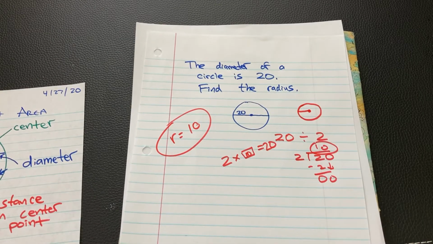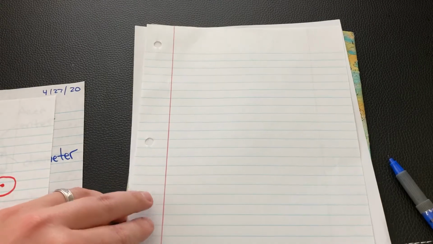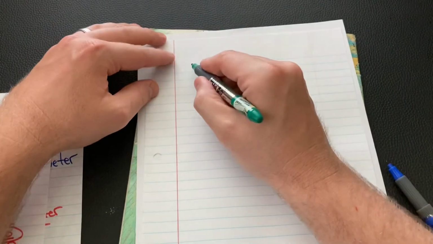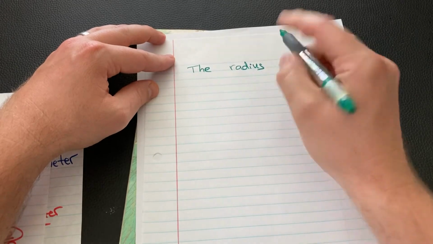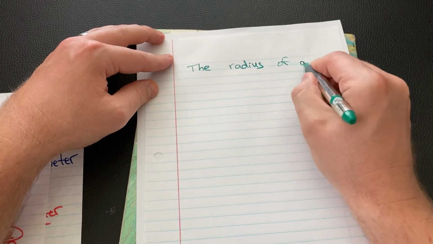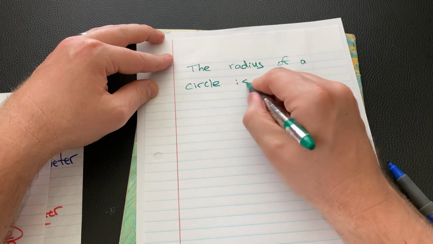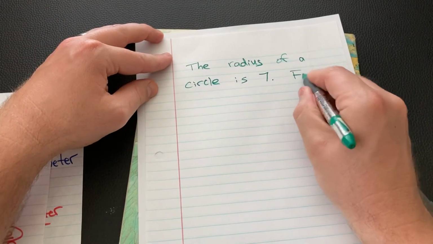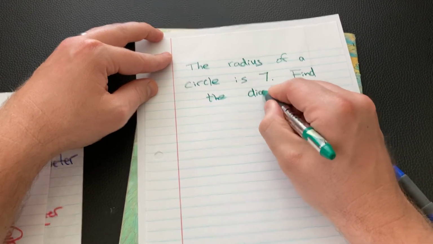Now let's flip it. What if they give you the radius and you need to find the diameter? No problem. This will be our last example for this video. So it might look like this. The radius of a circle is 7. Find the diameter.